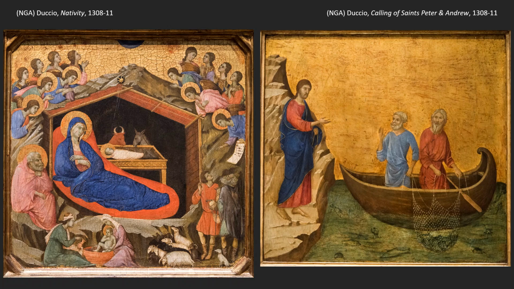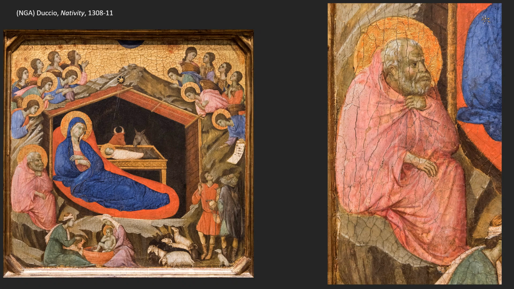Right? Who do you suppose that fellow is? The man in pink on the left, kneeling and looking a little firm. Who do you suppose he might be? Any guess?